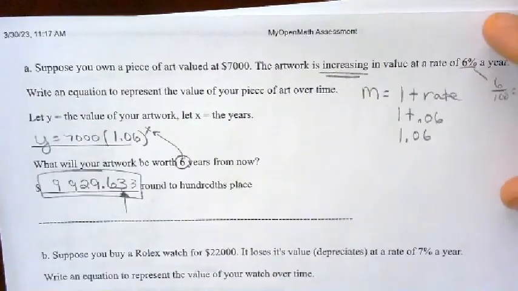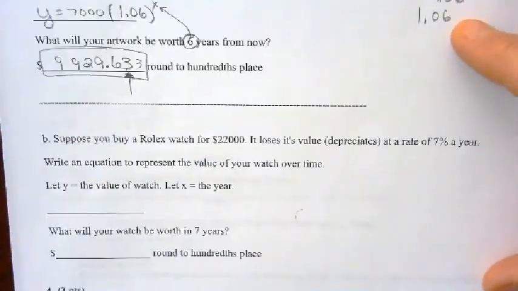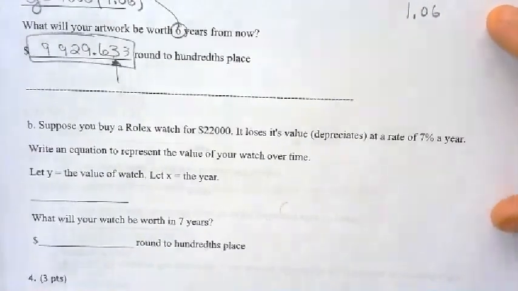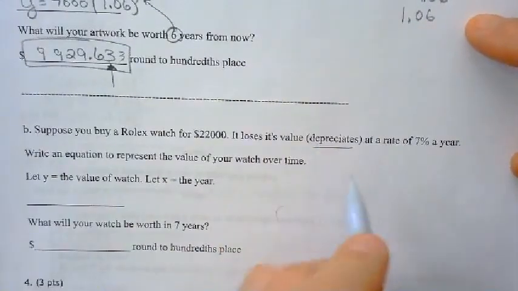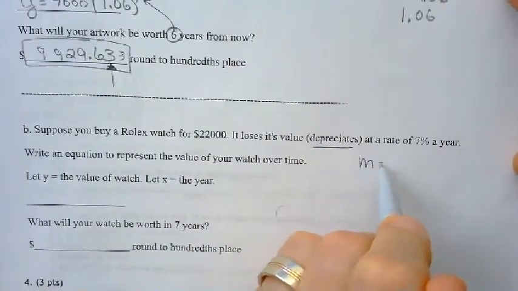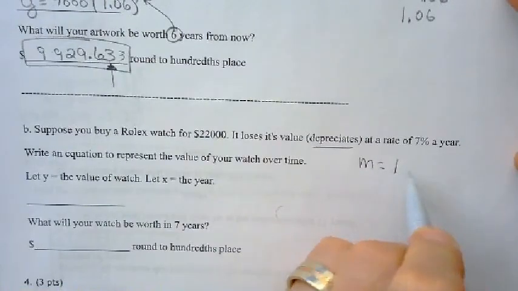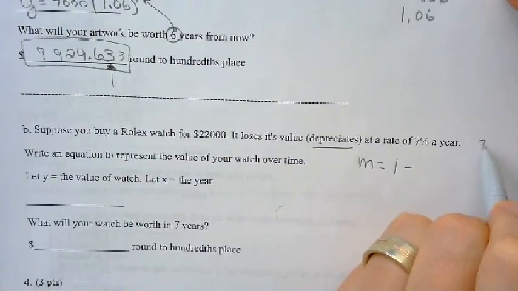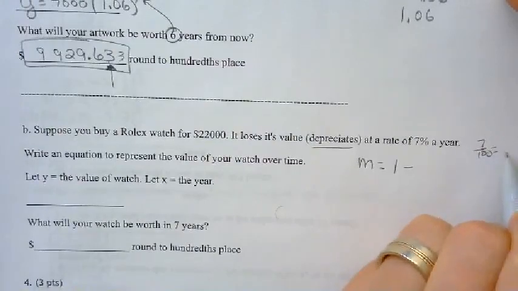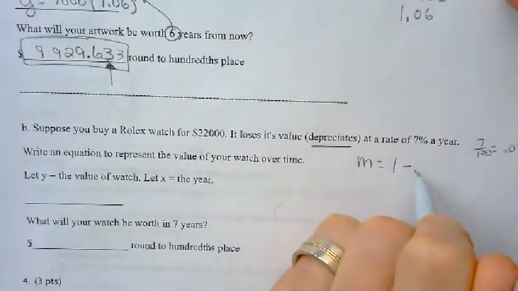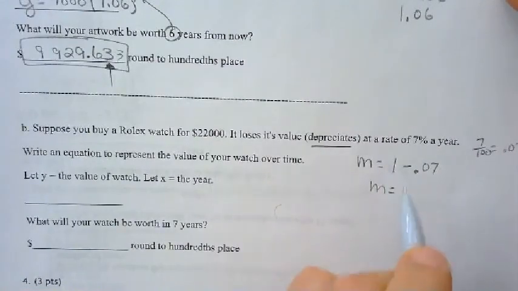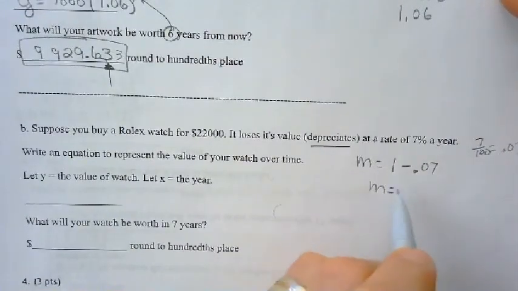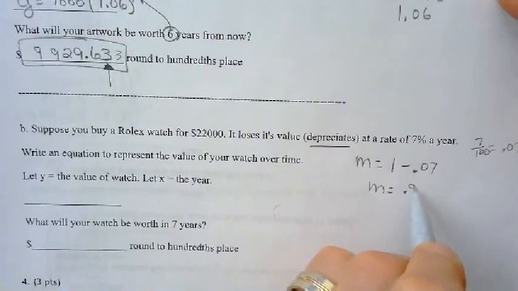All right, part B, 2 parts to this question. Suppose you buy a Rolex watch for $22,000. It loses value, depreciates at a rate of 7%. So then I'm going to have to use that magical equation of 1 minus the rate. So again, if I do 7% divided by 100, that's 0.07. So 1 minus 0.07 turns out to be 0.93.